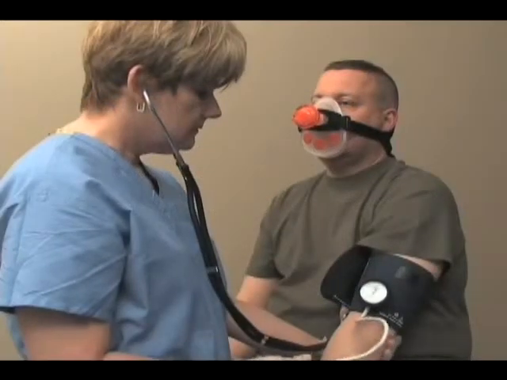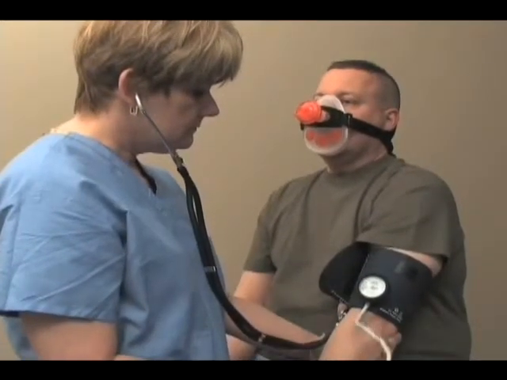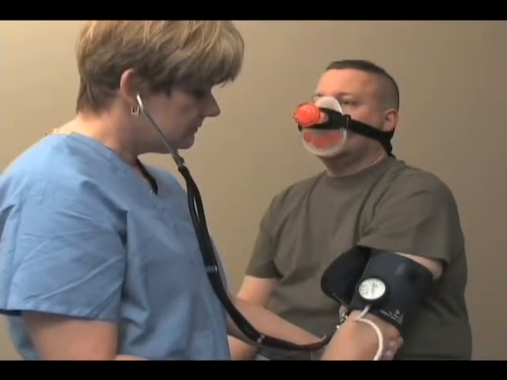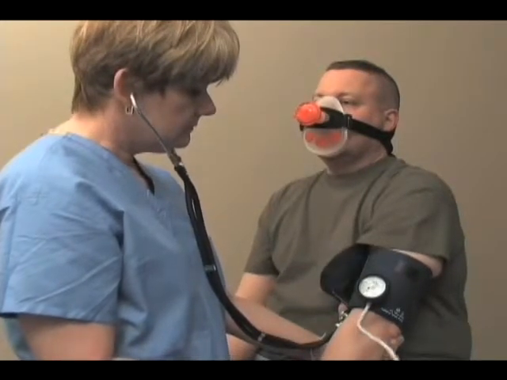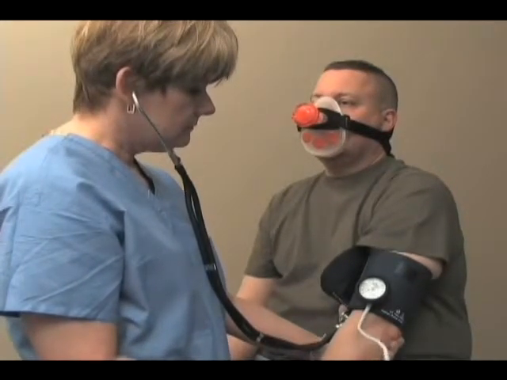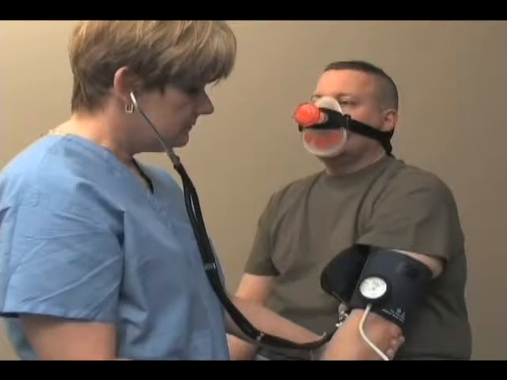The ResQguard is a safe, non-invasive treatment that utilizes the body's own physiology to help stabilize the hypotensive patient. Let's take a closer look at how it does this.